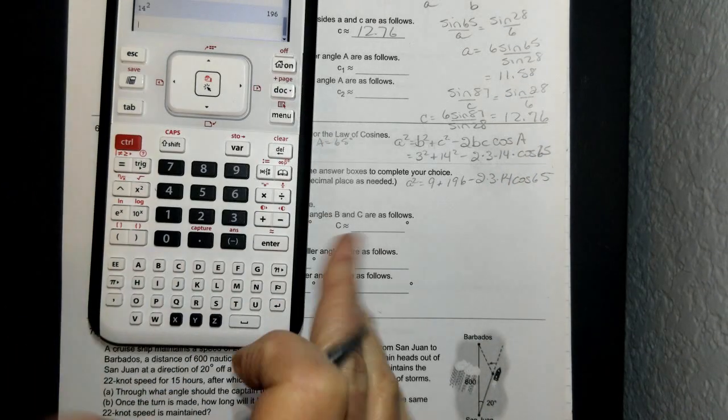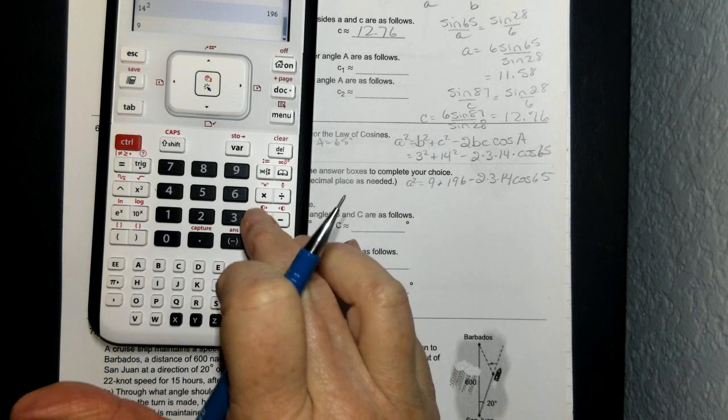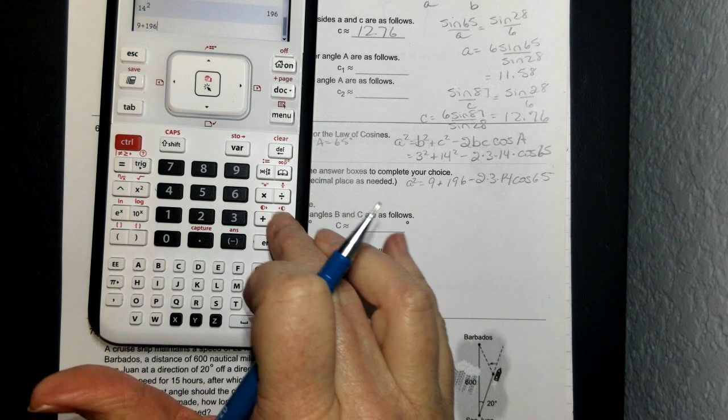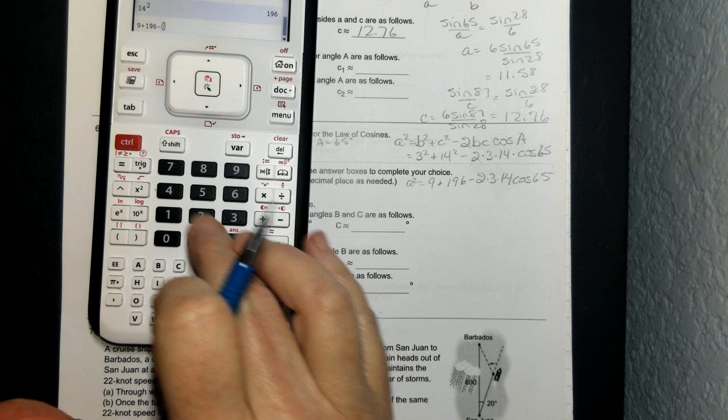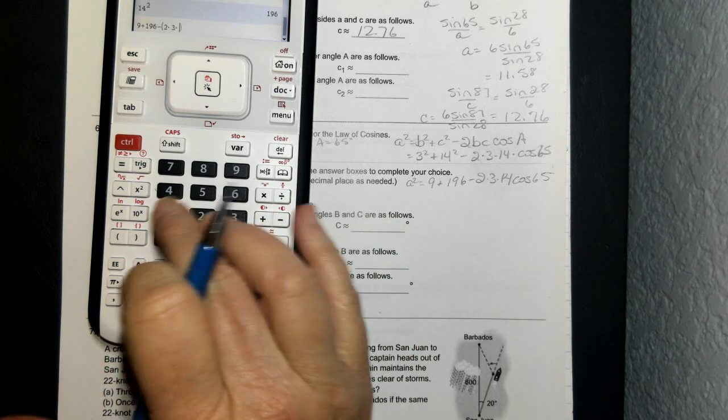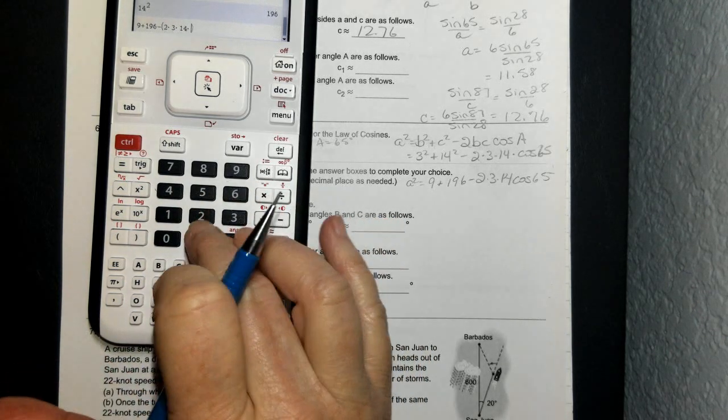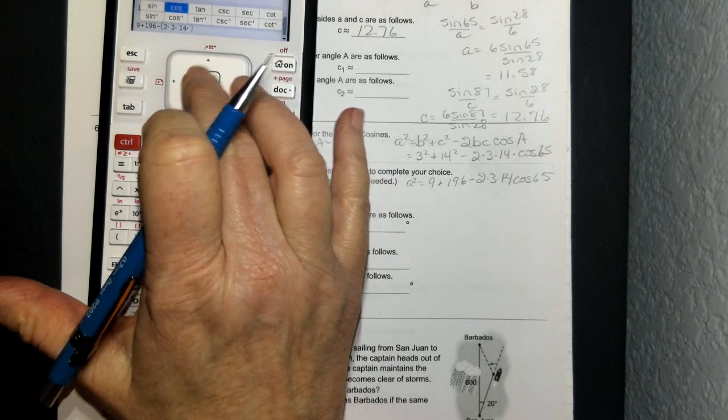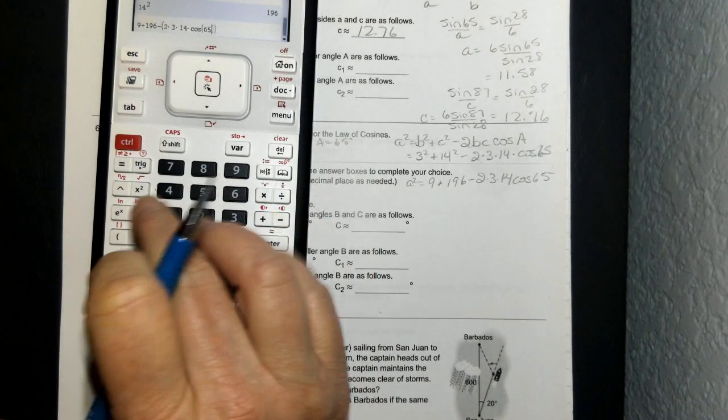All right, let's do this in the calculator. So 9 plus 196 minus parentheses 2 times 3 times 14 times cosine 65.